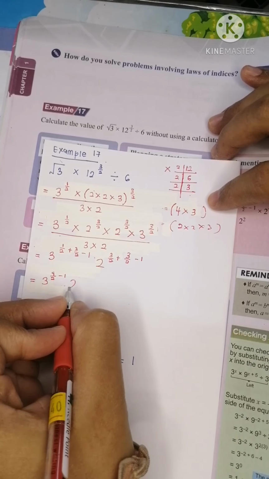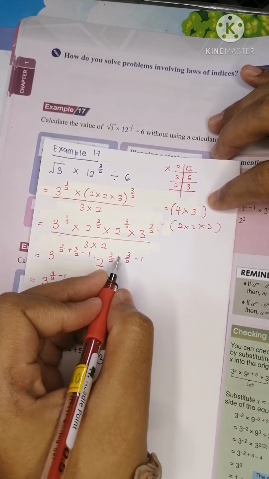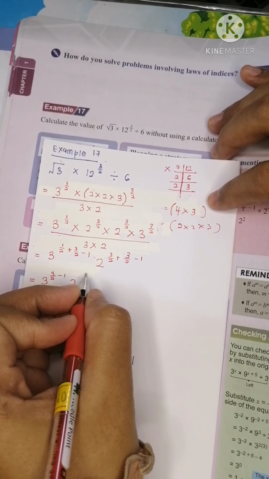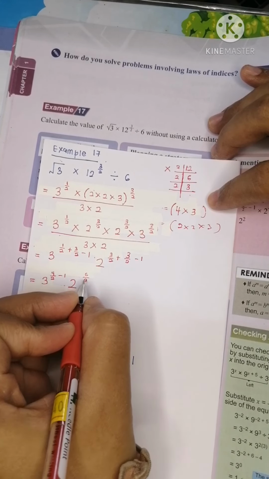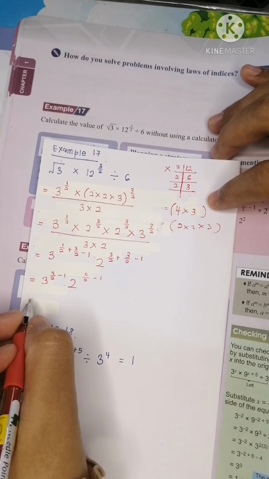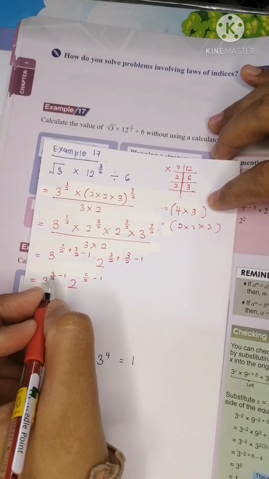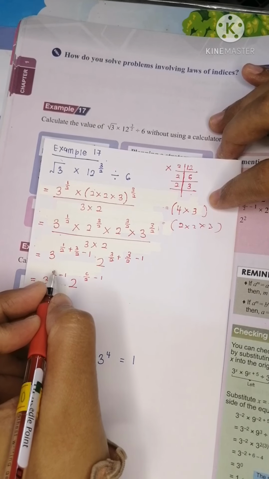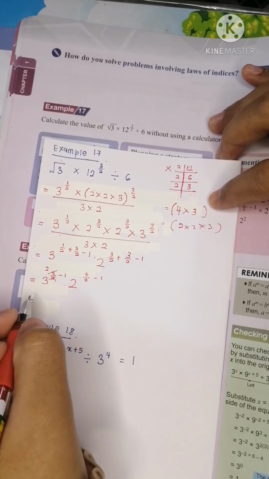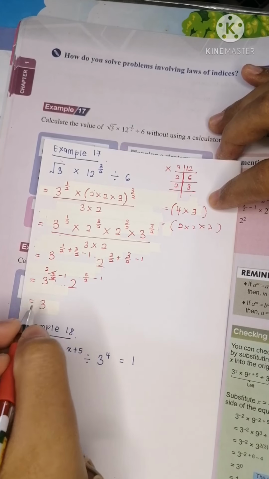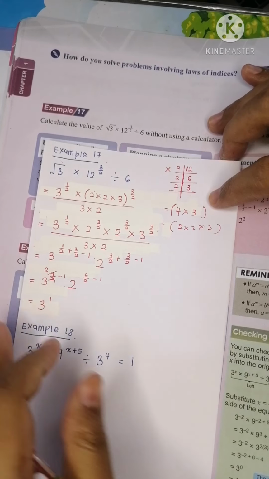And then base 2, 3 plus 3, we got 6. 6 over 2 minus 1. Now this one we can simplify, which is 4 over 2 equals 2. So 2 minus 1, 3 to the power of 2 minus 1, we got 1.